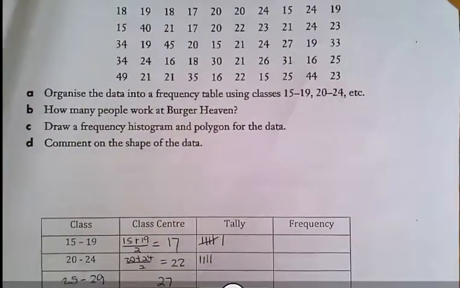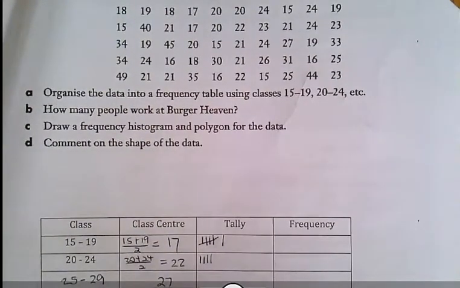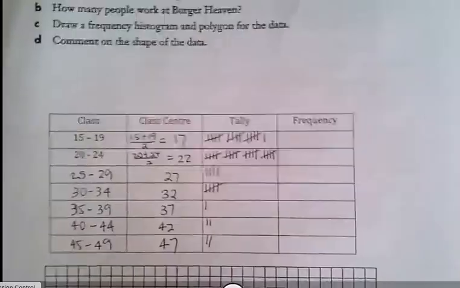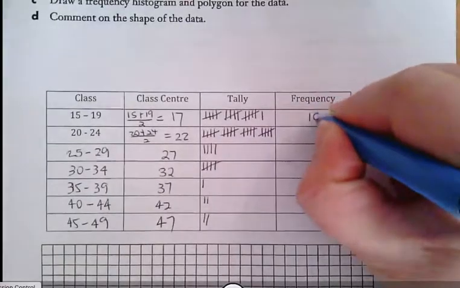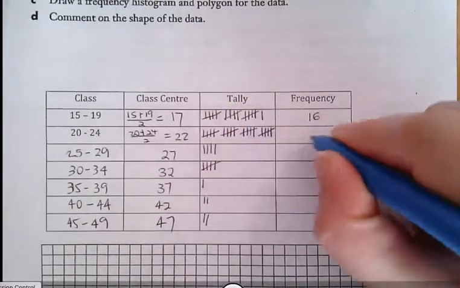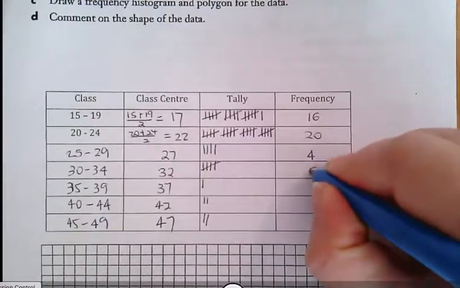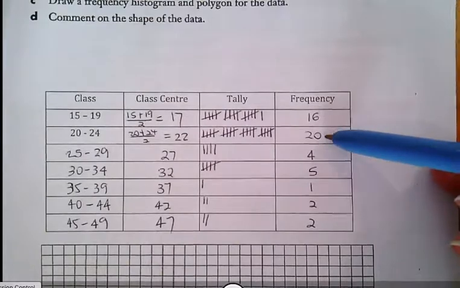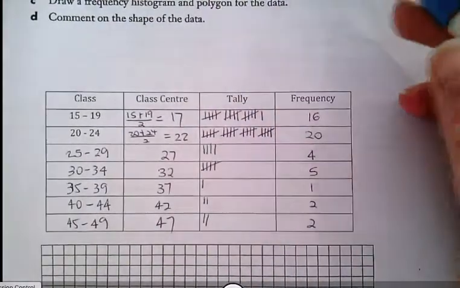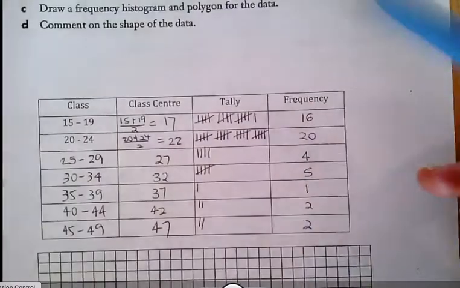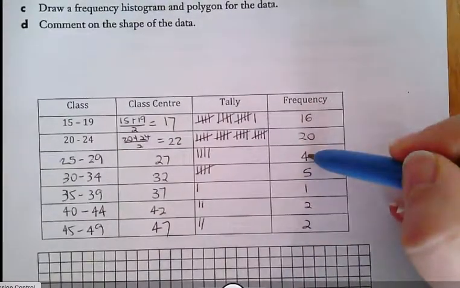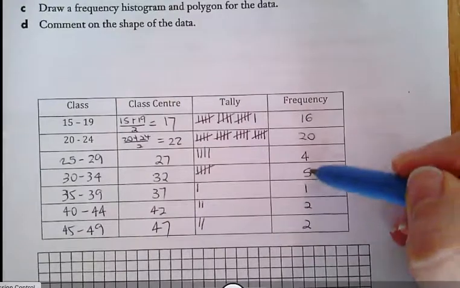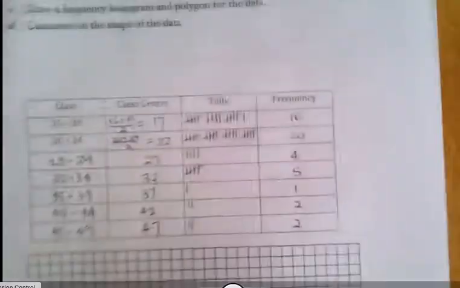Okay, if you can continue that, and I'll just turn the video back on when I'm done. Completed. You all know how to do this, just each of these is 5, that's 16, this would be 20, 4, 5, 1, 2 and 2. The other thing you want to make sure is that these all add up to the 50. You've got 50 bits of data up there, just making sure it adds up to 50. We've got 20 and 20, that's 40, 45, and these are 5, so that does add up to 50.